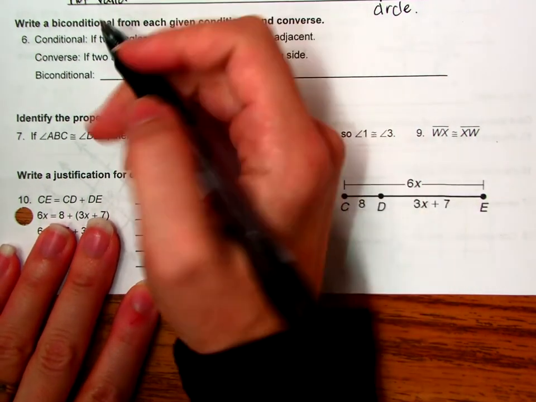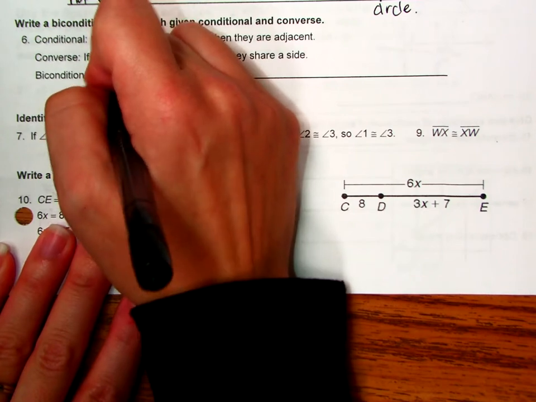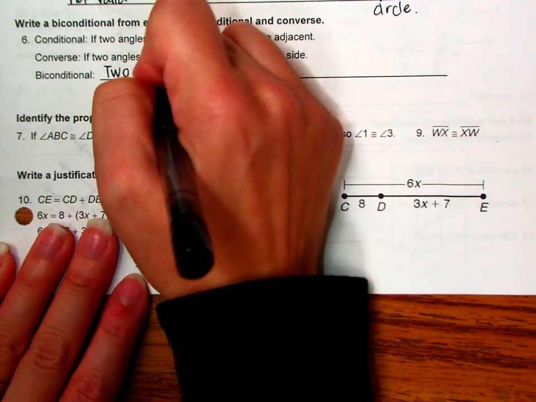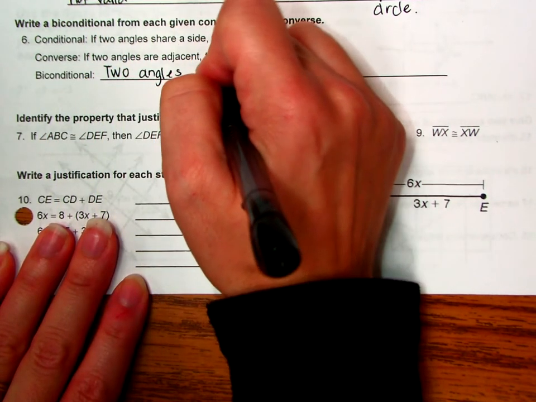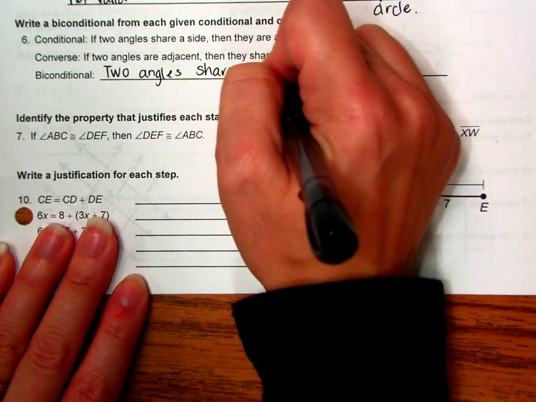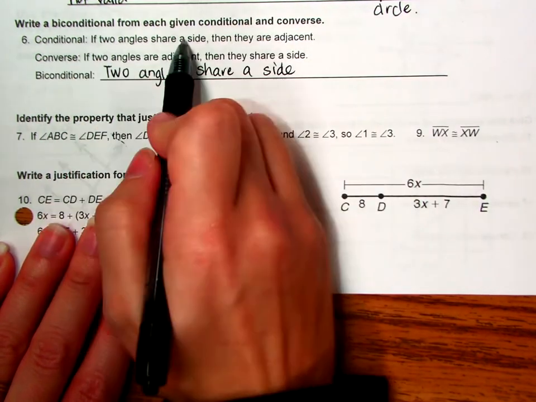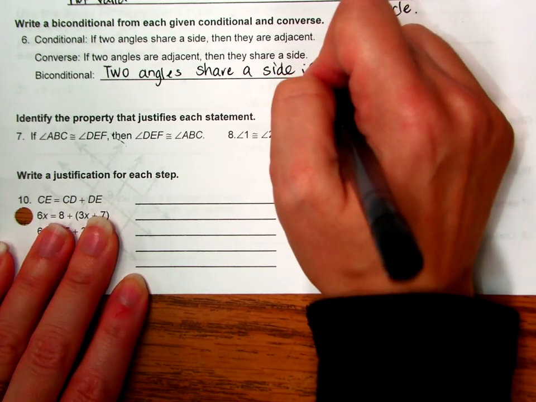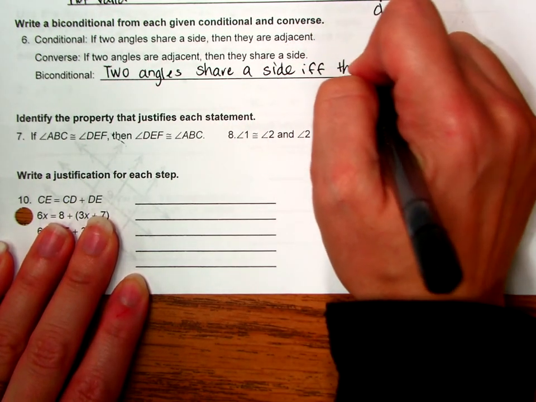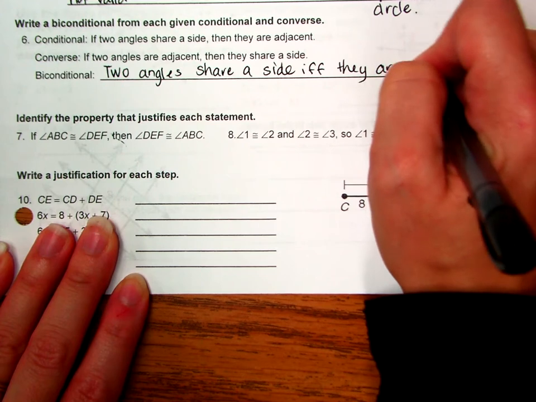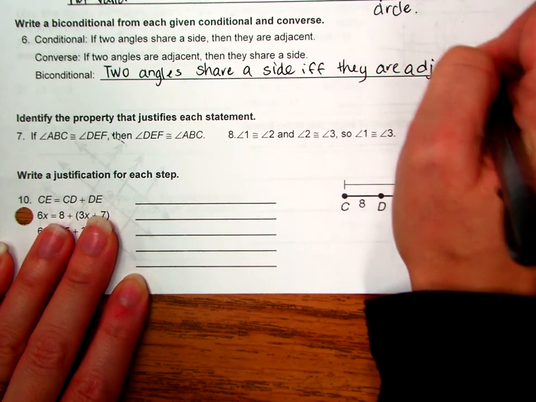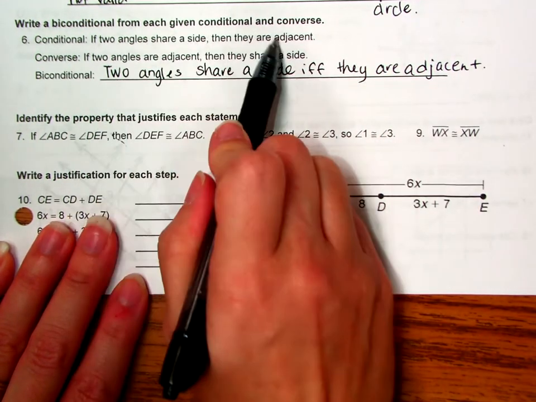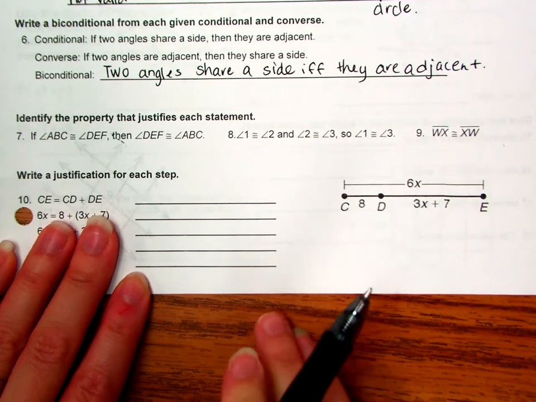So what we can say here is two angles share a side. So take the first half here of this. Two angles share a side if and only if they are adjacent. And that's our biconditional statement. So you just take the hypothesis and conclusion, join it with if and only if.